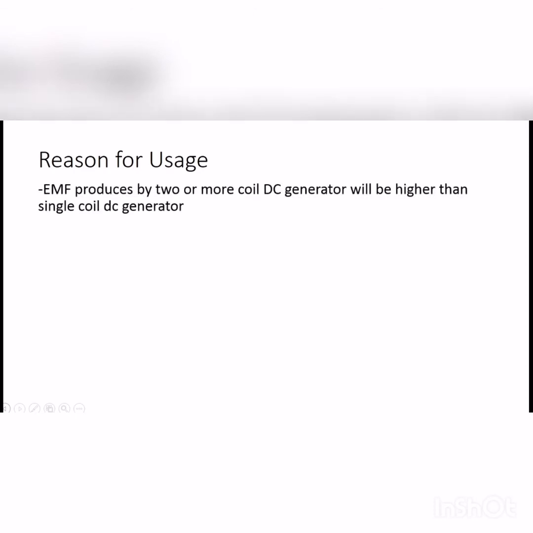The reason why this DC generator is used is because the EMF produced by a 2 or more coil DC generator will be higher than a single coil DC generator. This can be proved by using Faraday's law of electromagnetic induction, which is E equals negative N multiplied by the change in magnetic flux divided by the time taken.